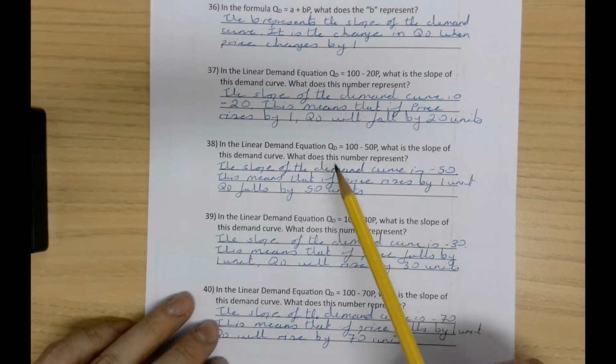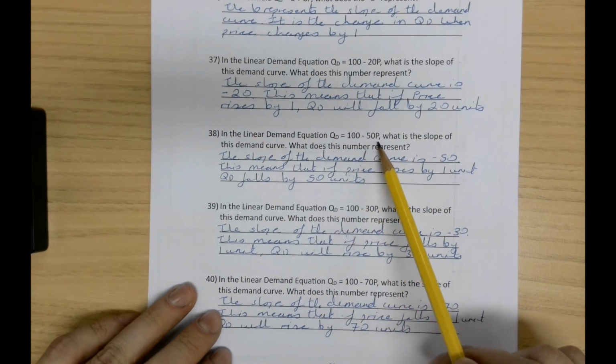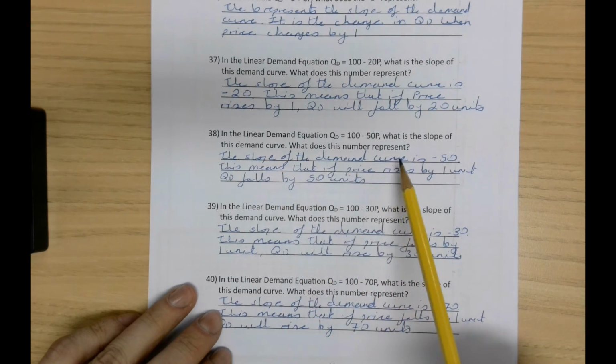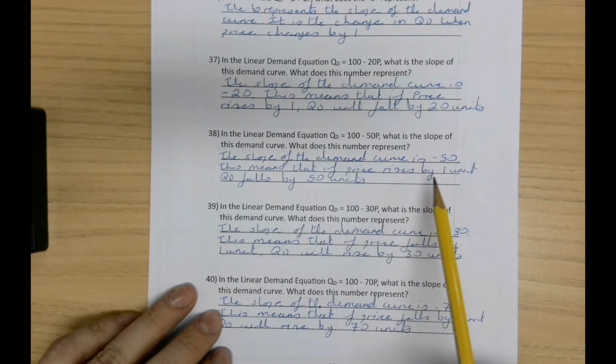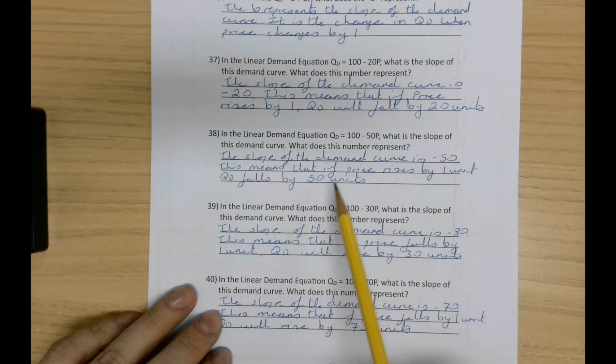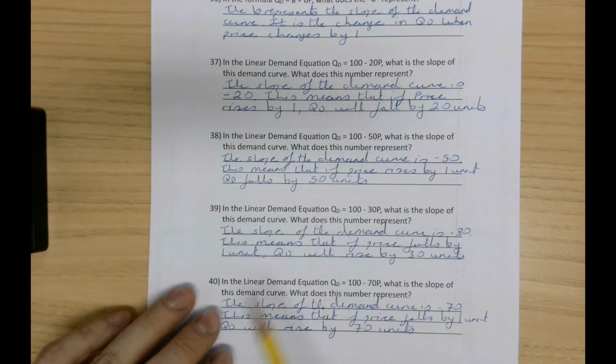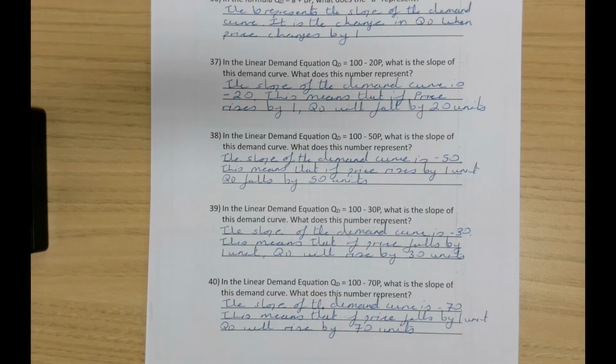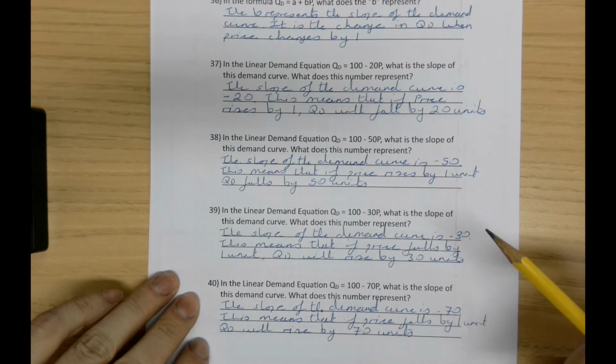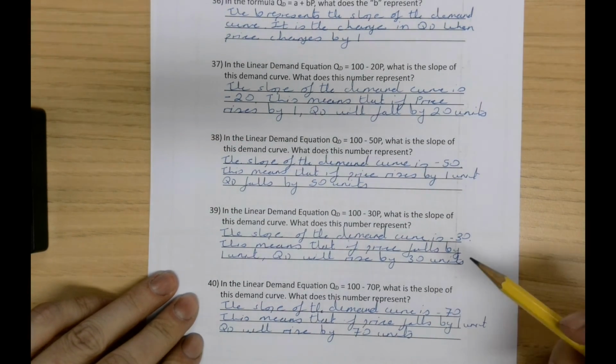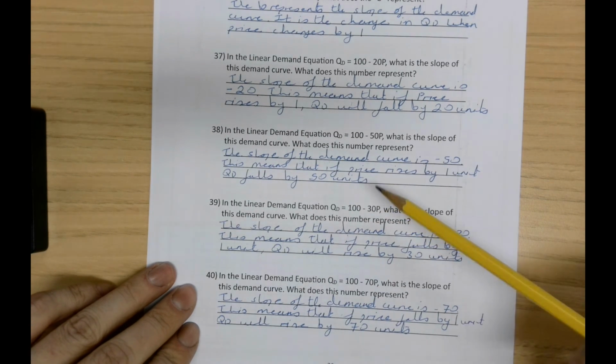In the linear demand equation, QD equals 100 minus 50p, what is the slope of the demand curve? What does this number represent? The slope of this demand curve is minus 50. This means that if the price rises by 1 unit, quantity demanded will fall by 50 units. Or if price falls by 1 unit, quantity demanded will rise by 50 units.